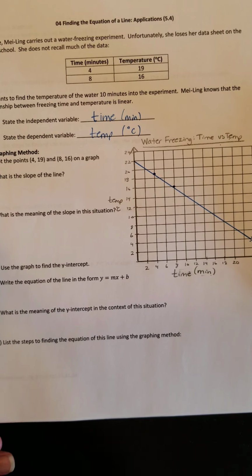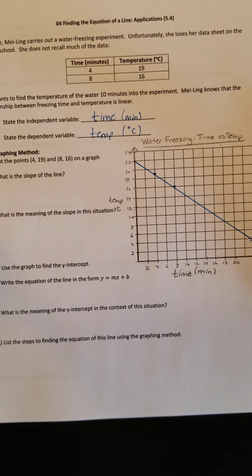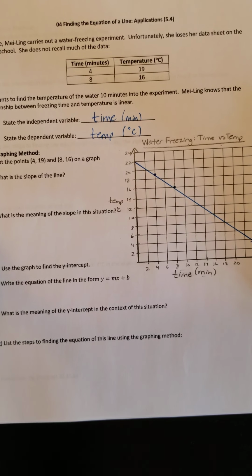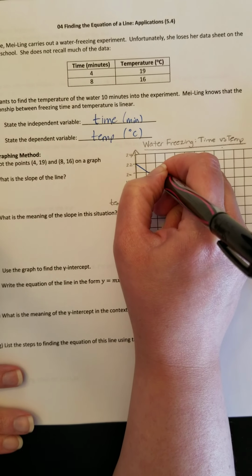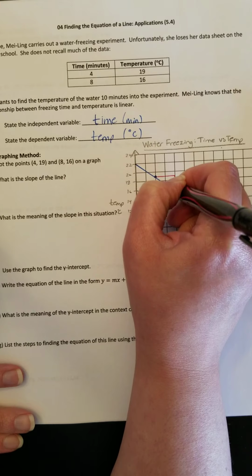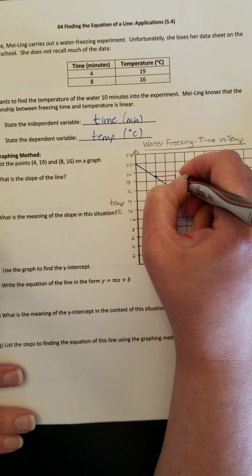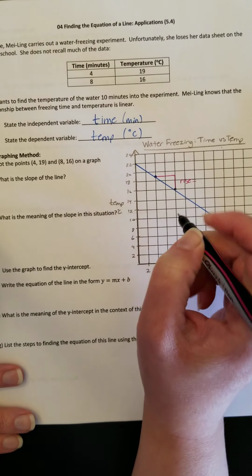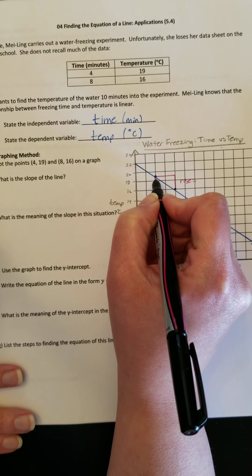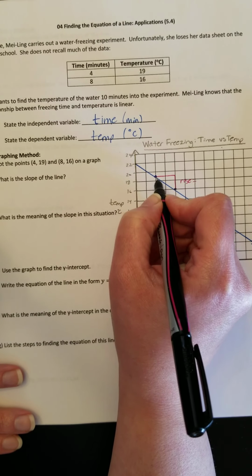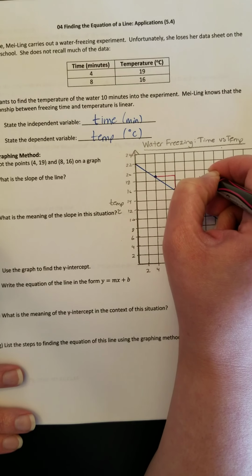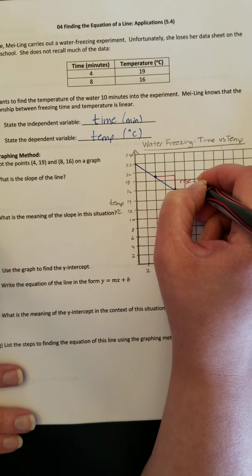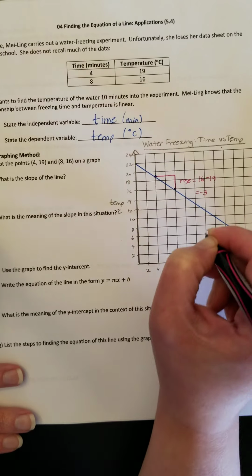So if I wanted to calculate the slope of this line, remember we do the slope of a line from a graph by using that rate triangle. So I'm going to draw in my rate triangle and look at my rise. Now the first point here was at 19 and the second point is at 16. So it's actually decreasing. It's got a negative rise. 16 minus 19 is -3.